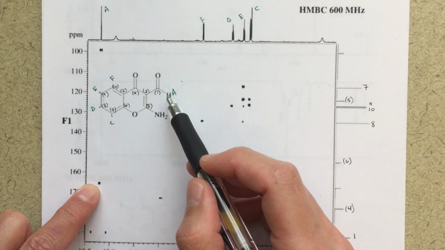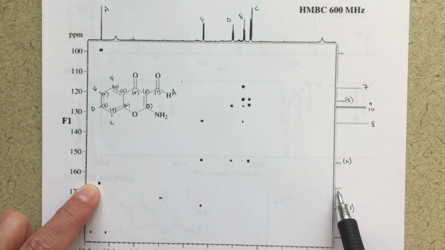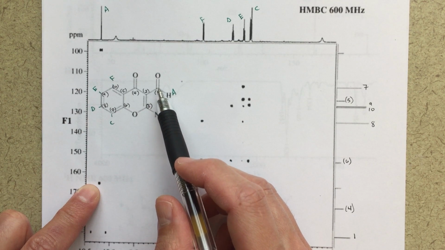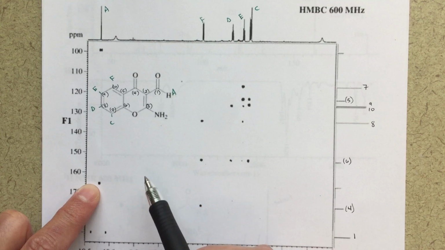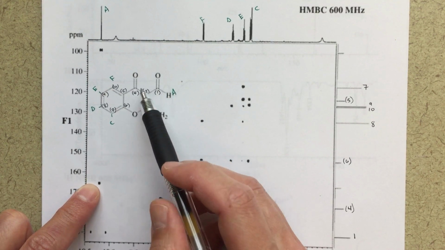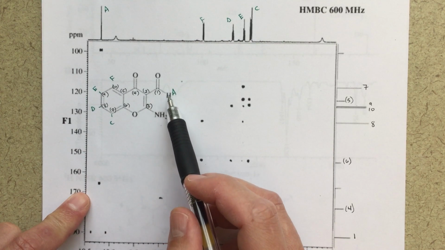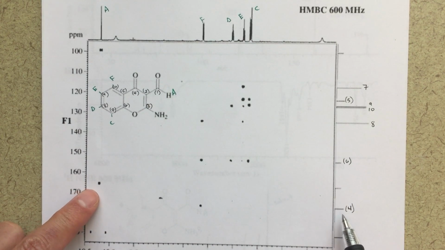Now up here, we've got a 1-2 bond correlation with some other proton that we haven't labeled yet. So I would guess that that's going to be our proton here at 2. I guess it could be, what else could it be? It's not 4, right? So that would be 4. 1, 2, 3. It could be 3. So we don't have a correlation with 3 yet. So this could be 2 or 3.